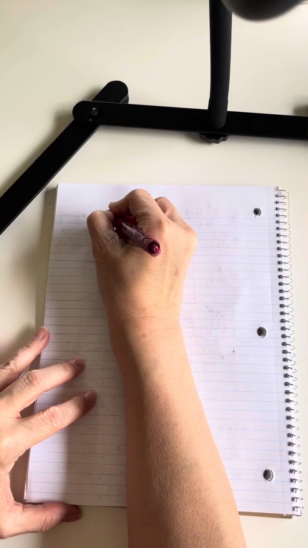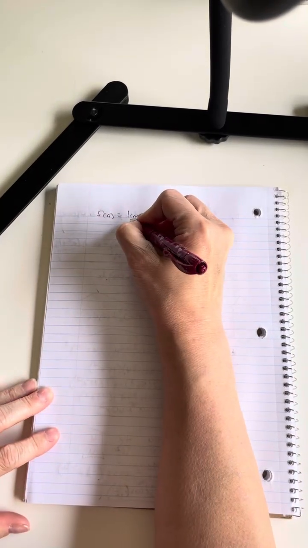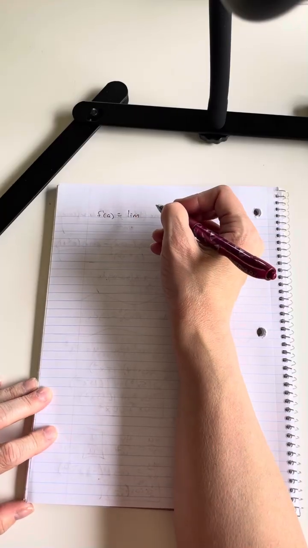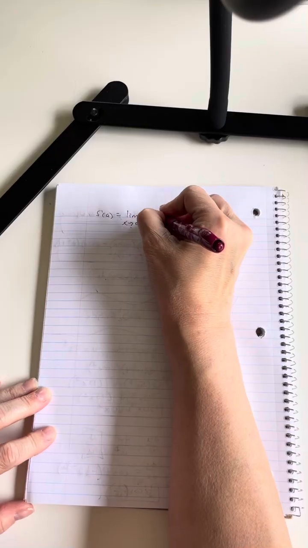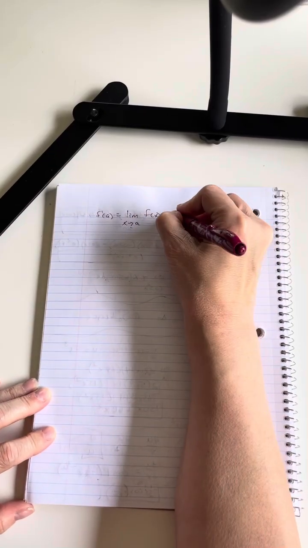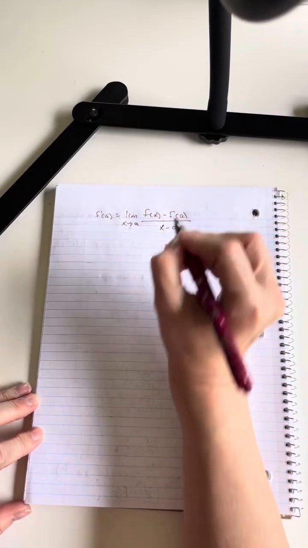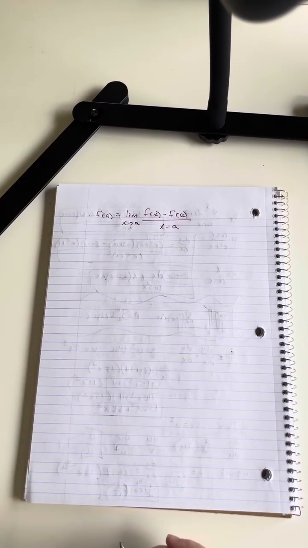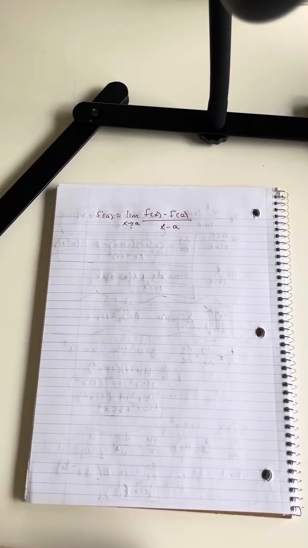And now they're saying we can say that if I am deriving at a, we can say that is the limit of x going to a, and then we would have f of x minus f of a over top of x minus a. So it's just a slight change in the formula, but this is another way of asking for the deriving, this time with kind of the plugging in of the a into the formula.